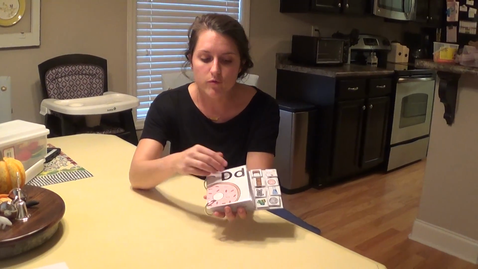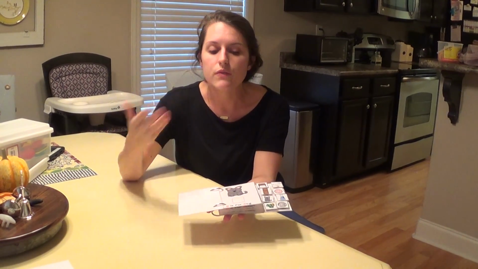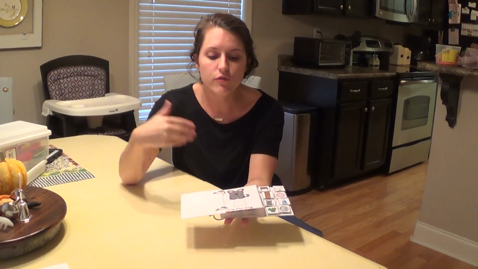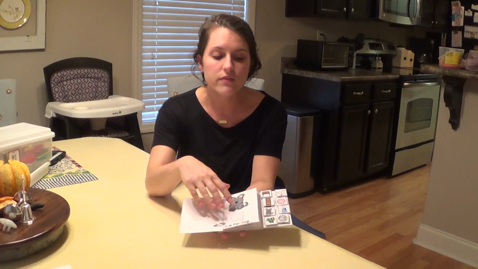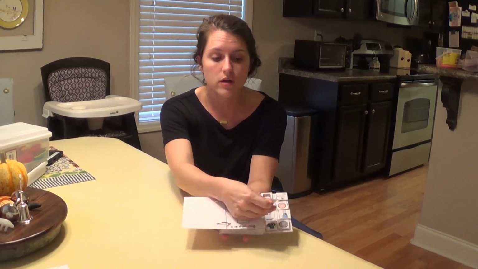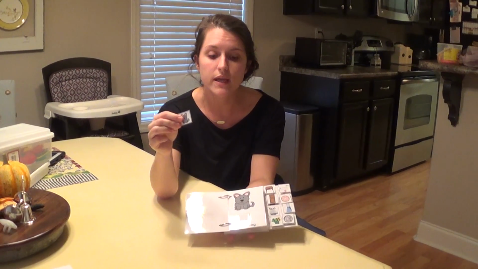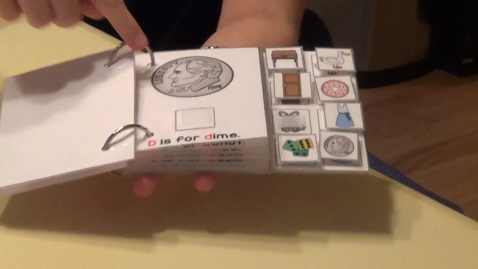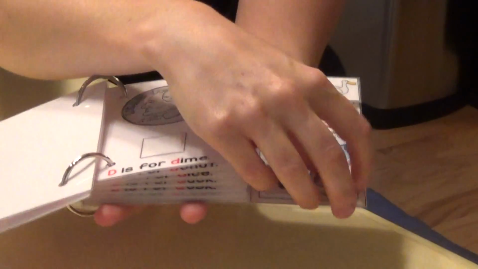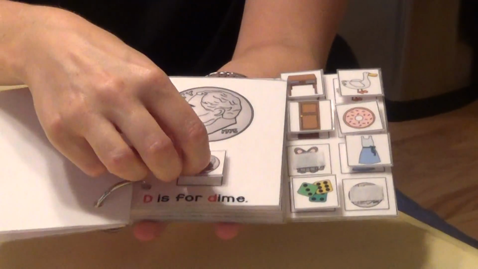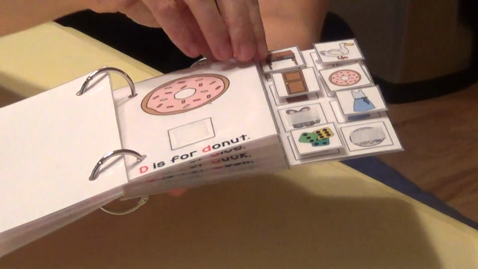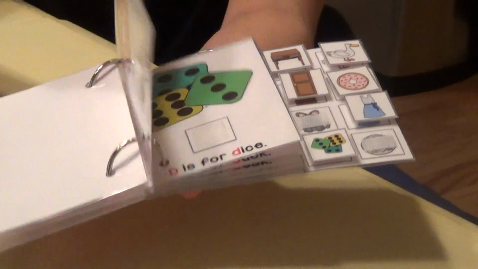I'll go through a couple of pages. We would open the book, and this could be one-on-one instruction with an instructional assistant or myself. For example, D is for dog. I would read that to them, and then they would be able to match dog. They would take off the Velcro piece and they would match. And we would flip. D is for dime. Again, they would choose and they would match. And we go through the book, and I'm reading the words. D is for, and whatever the picture is.